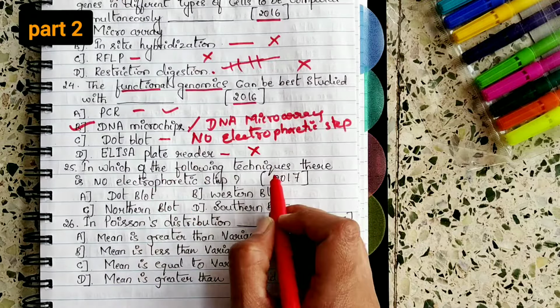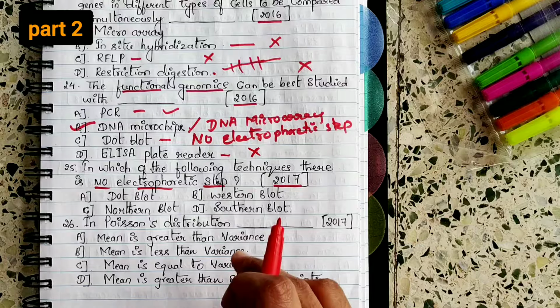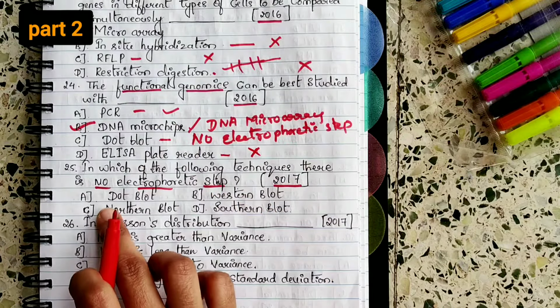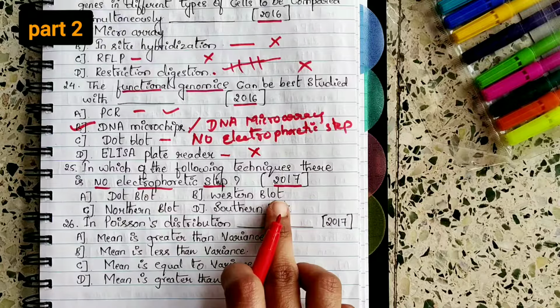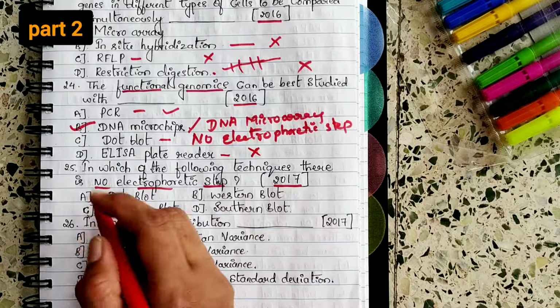In which of the following techniques is there no electrophoretic step? This was asked in 2017. While explaining the 24th one, I have given the answer for this also, so it is very easy now. Option A, dot blot. Option B, Western blot. Option C, Northern blot. Option D, Southern blot. Option A is the correct answer.